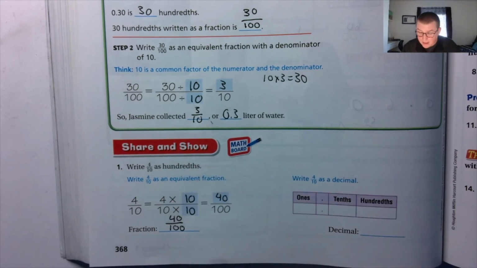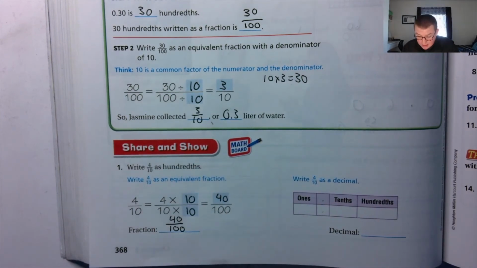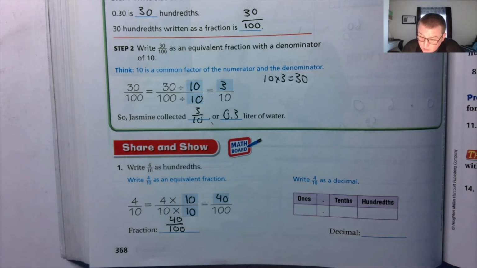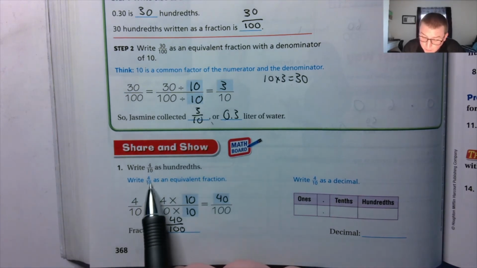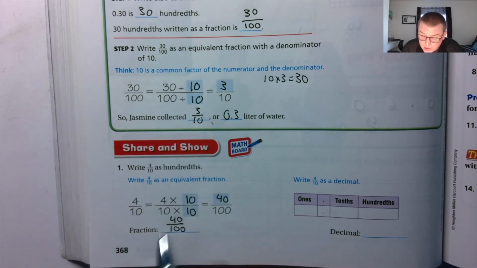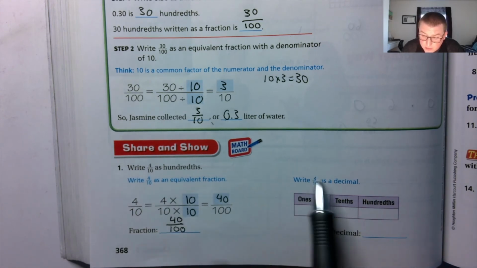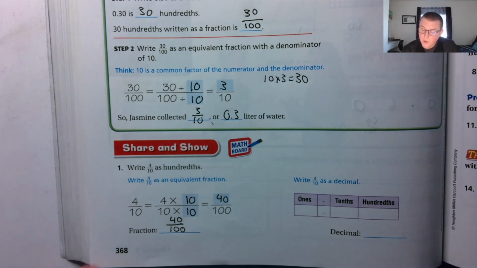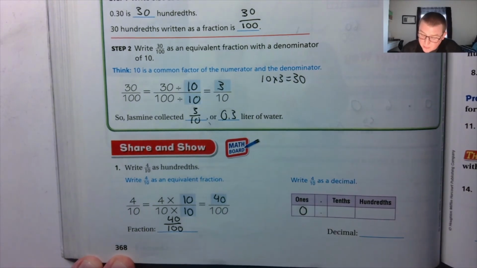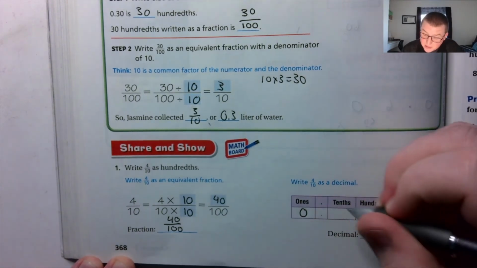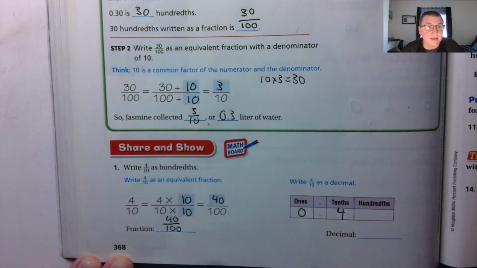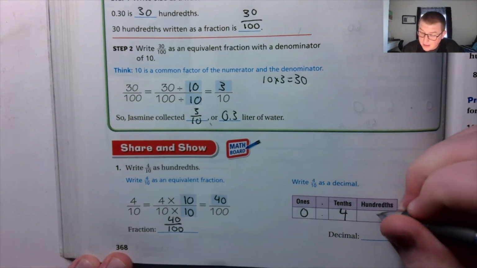40/100ths. Now we need to write, for the next part, 4/10ths as a decimal. Now, 4/10ths over here, we're looking for an equivalent fraction. We did that. But this is just saying 4/10 as a decimal. So we have nothing in the ones place. In the tenths place, we have a 4 because we have 4/10. And then we have nothing in the hundredths place.